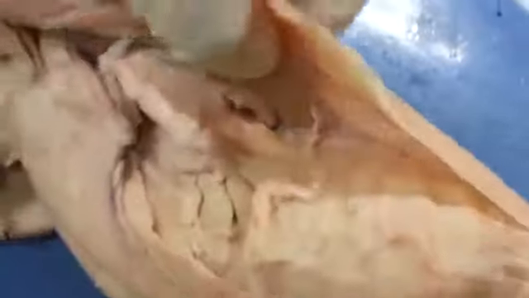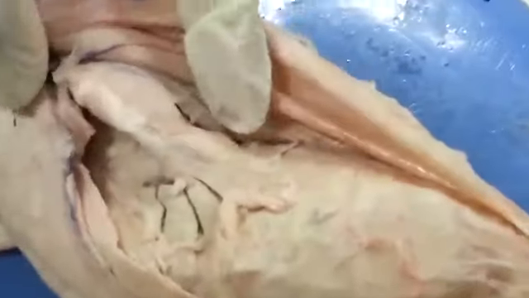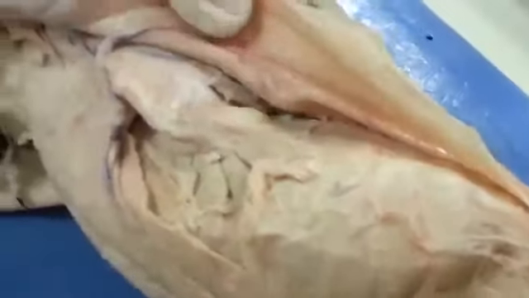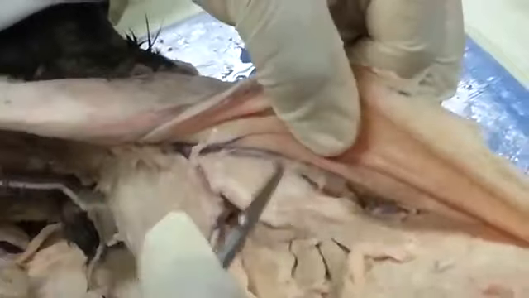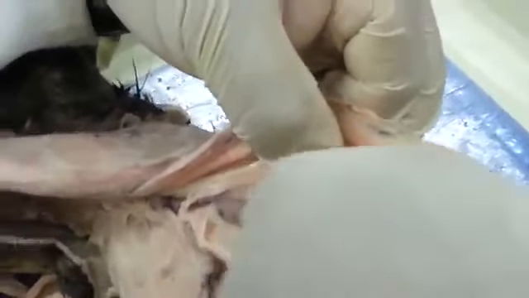So we go to the deep chest here. Reflect the latissimus dorsi. This would be the spine of the scapula. So this muscle here, large visible muscle on the scapula, would be the infraspinatus.